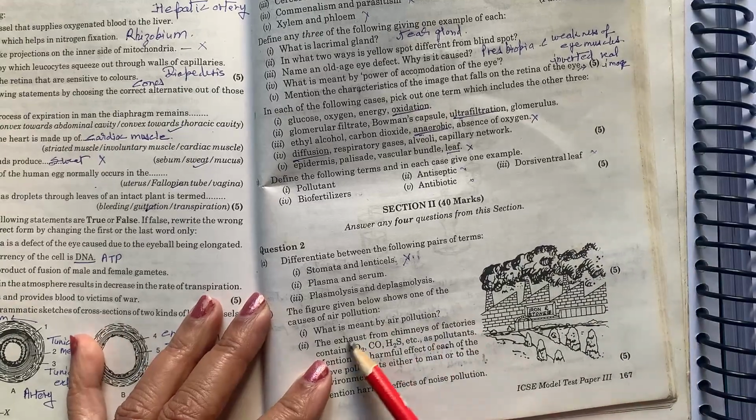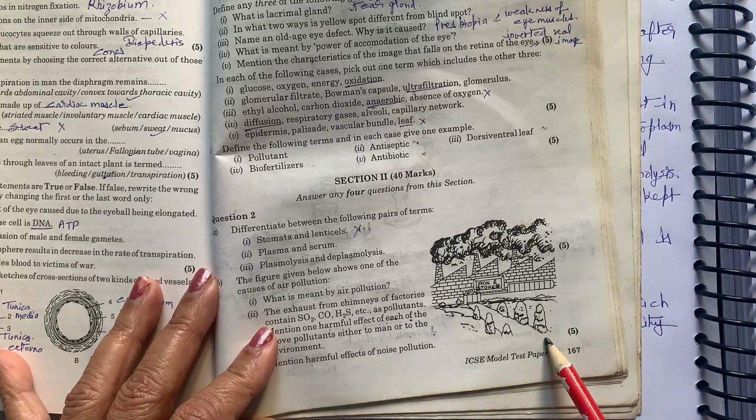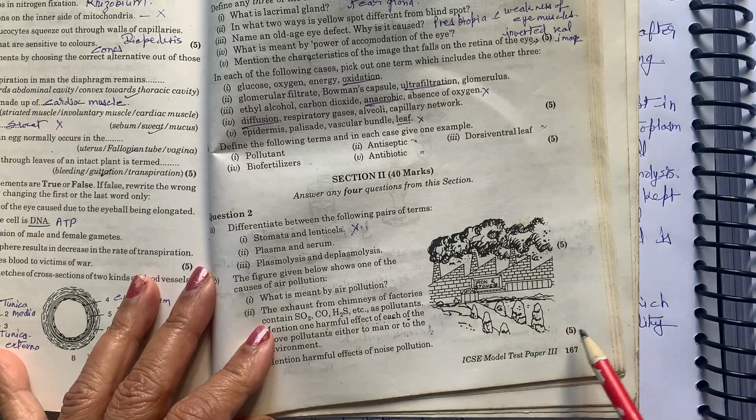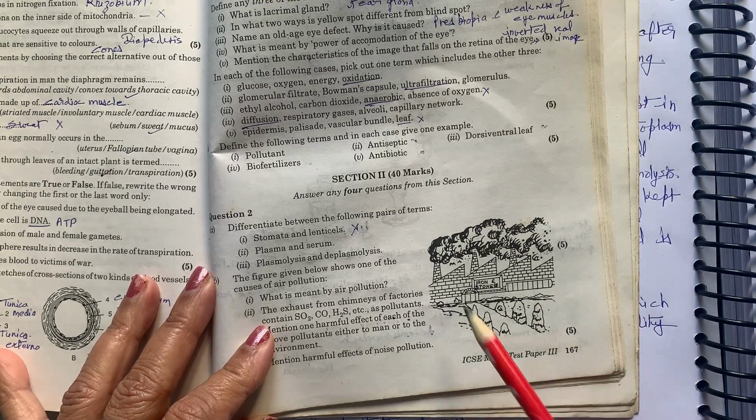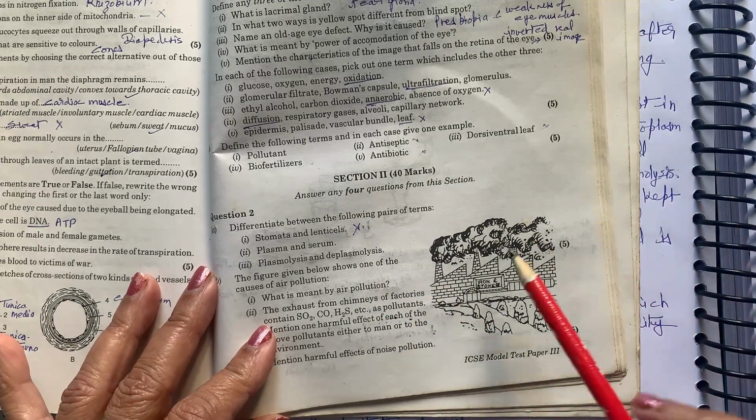The figure given shows one of the causes of acid rain. This is the diagram given in your question paper. The figure comes later on in your board examination question paper only. All the questions which are discussed are your previous board examination questions.